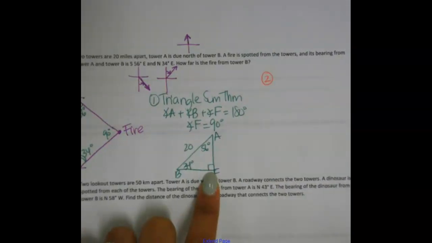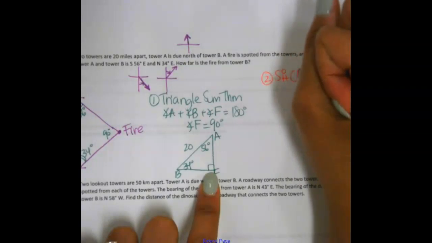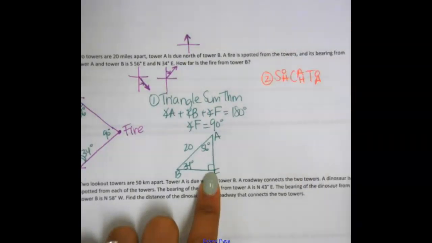When you had a right triangle, what did you use? Not just Pythagorean theorem. SOHCAHTOA. You're just going to use SOHCAHTOA.